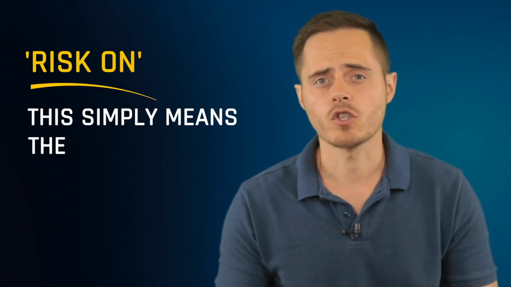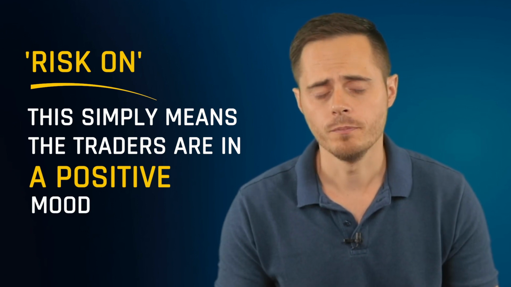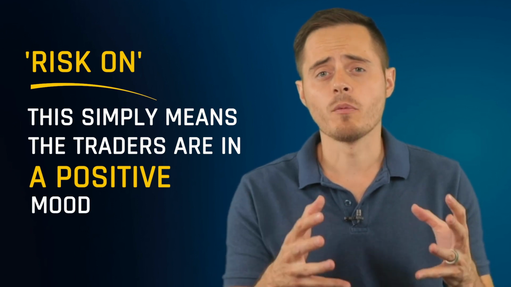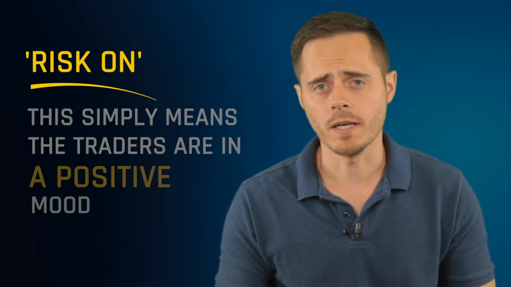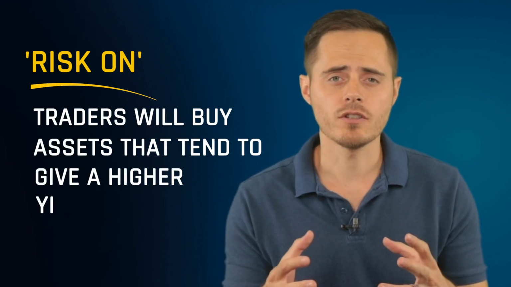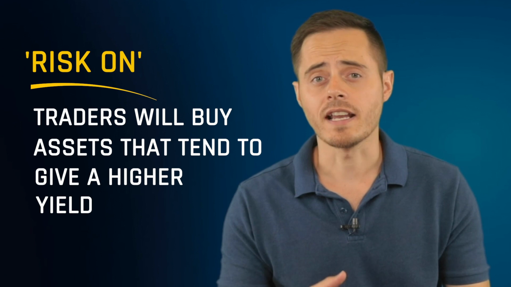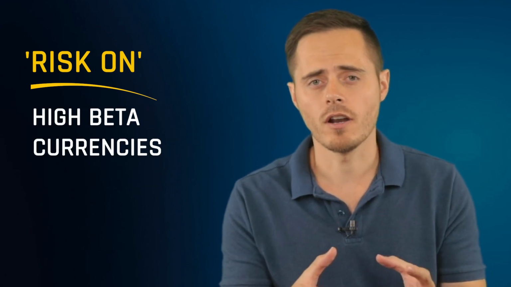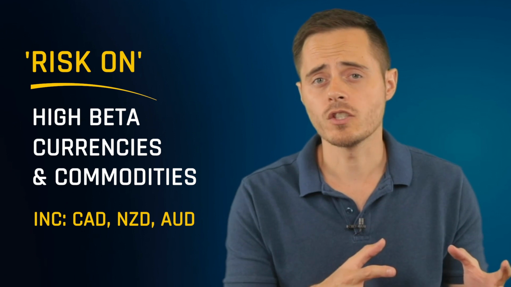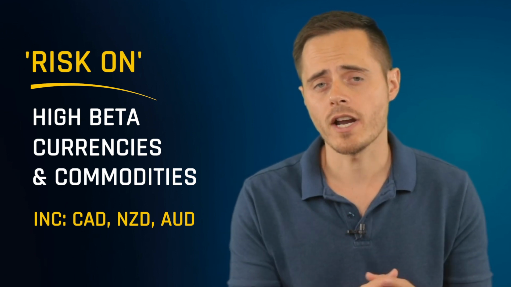Okay, so when the market is said to be risk on, it actually just means that the traders and investors are in a really positive mood. They're feeling very optimistic and are prepared to take on some additional risk in order to make more money. This means that they will buy assets that tend to give them a higher yield. This will be things like stocks, shares, commodities, and high beta currencies like the Kiwi dollar, Aussie dollar, and Canadian dollar. Also, currencies with a higher interest rate attached to them are also attractive targets for traders and investors during risk-on sentiment. Now, naturally, during these positive risk-on periods, those assets that are higher yielding tend to rise in value.